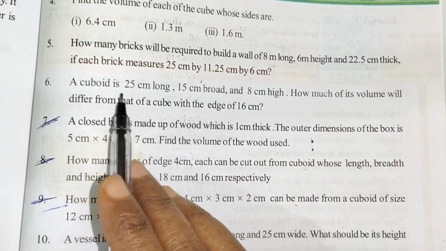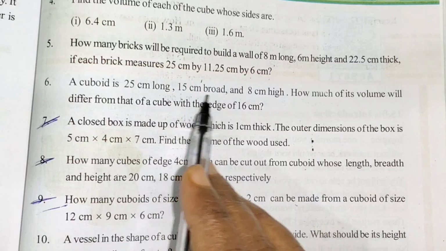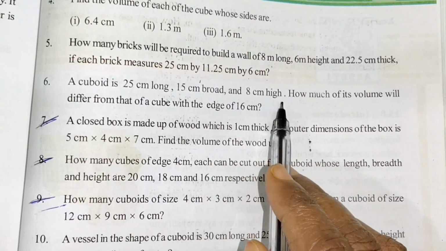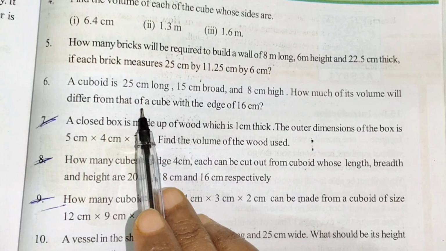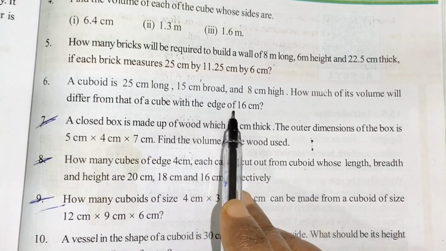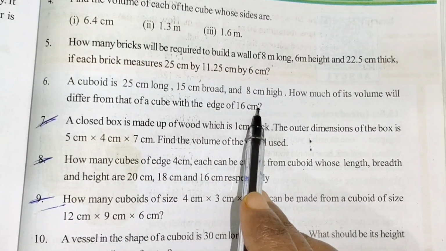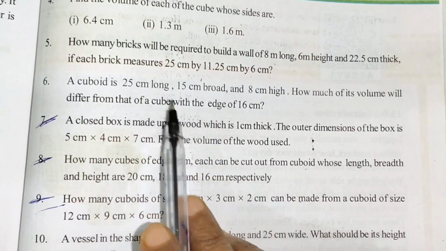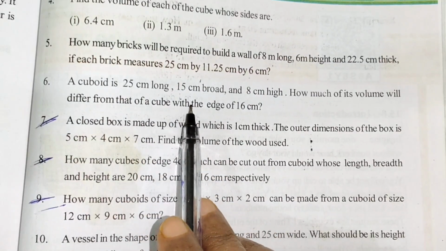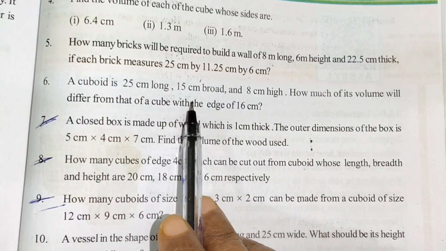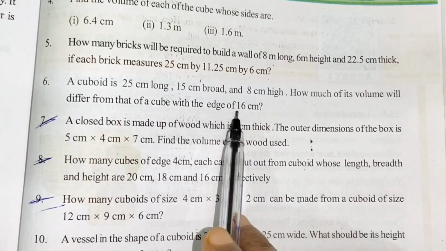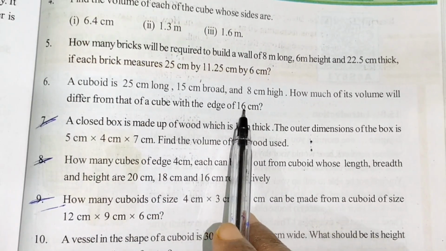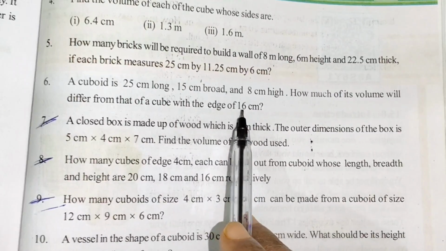Sixth question. A cuboid is 25 centimeters long, 15 centimeters broad and 8 centimeters high. How much will its volume differ from that of a cube with an edge of 16 centimeters? Here we first find the cuboid and cube volumes, compare the two, and find the difference. The cuboid measurements are given, and the cube edge is given.